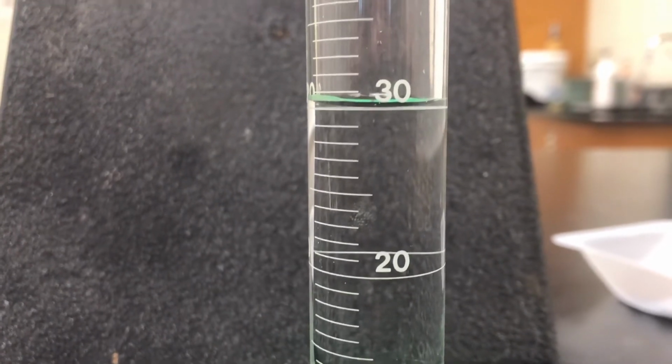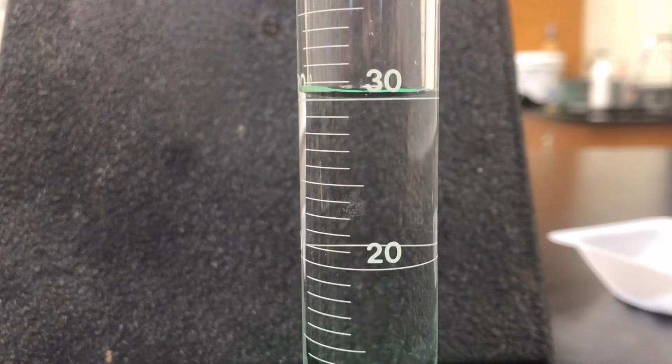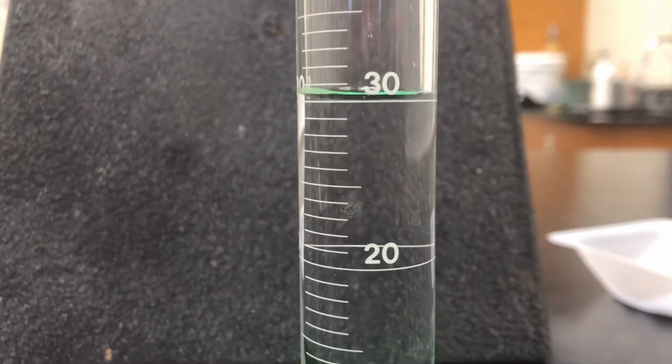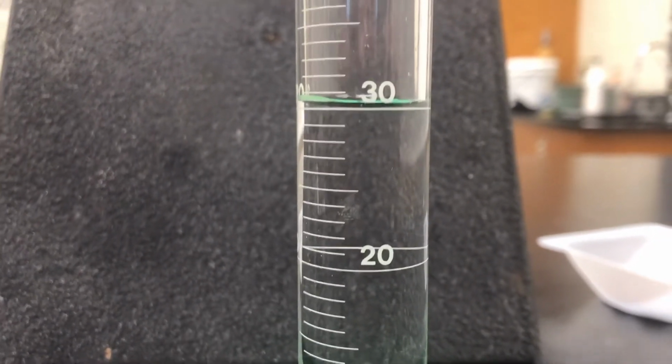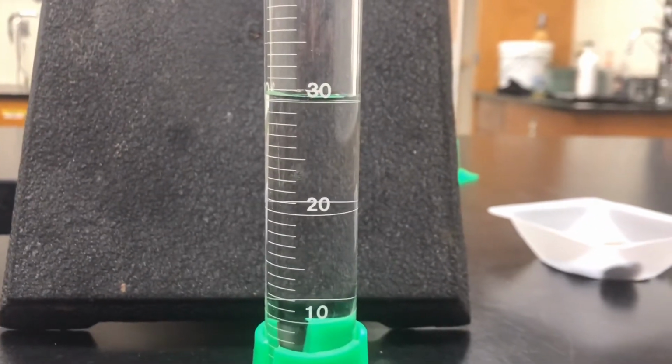I'm not going to give you the rest. Notice I'm trying to put this with a dark background. So if you're measuring some stuff, sometimes if you got a light background, put something behind it so you can see better. Now we're going to add the pennies and see how much it goes up.